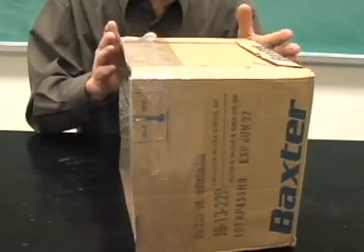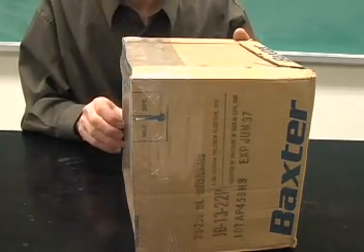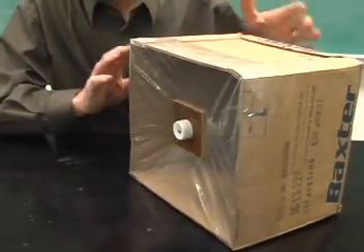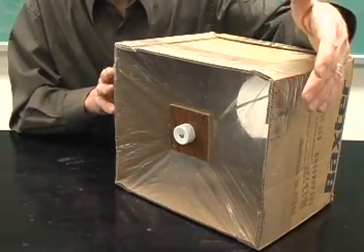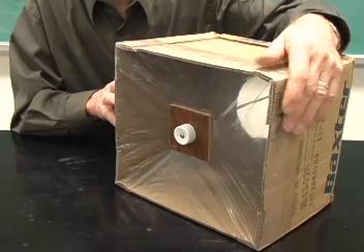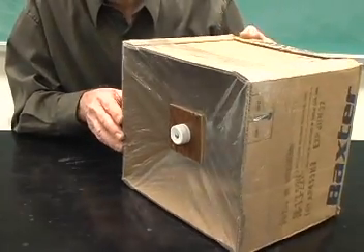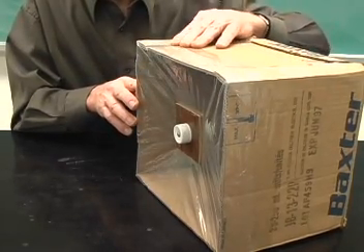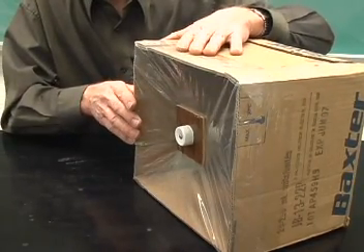Well, basically, I just have a sturdy box measuring about 30 centimeters by 30 centimeters. The actual dimensions are not critical. And I have clear plastic on the back. It doesn't have to be clear. I'm using the clear plastic so you can see inside the box as well. And that's been taped on with packaging tape to hold the plastic in place.